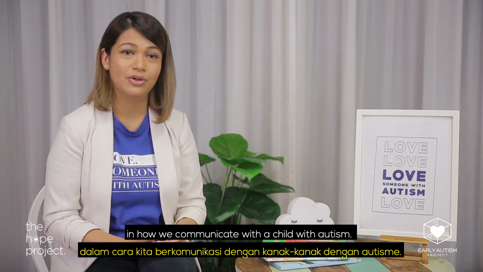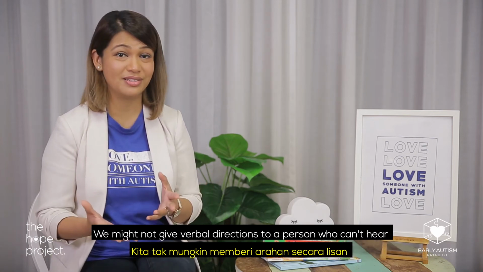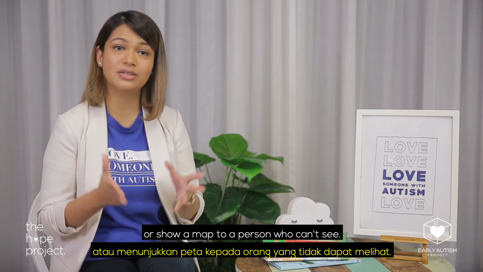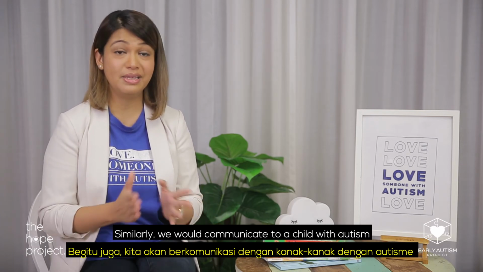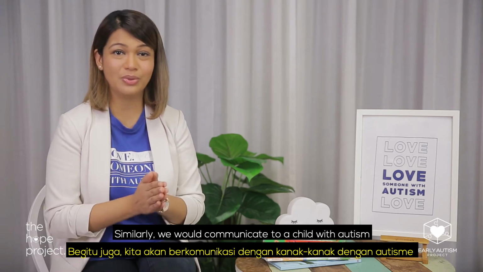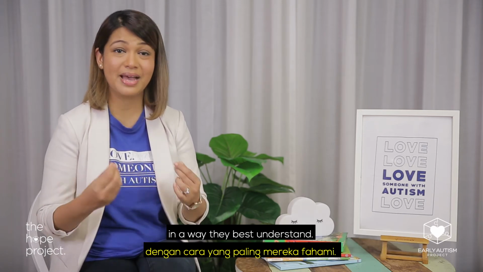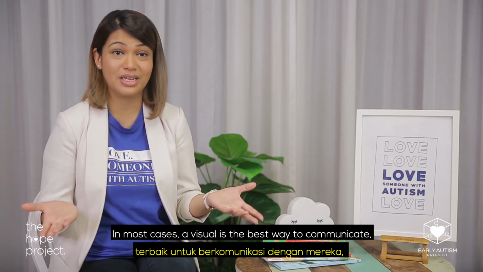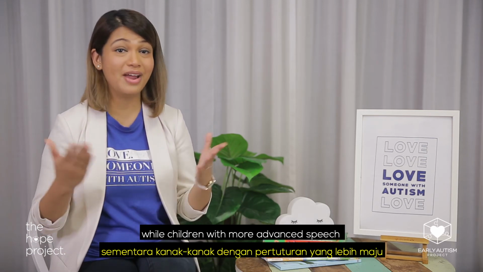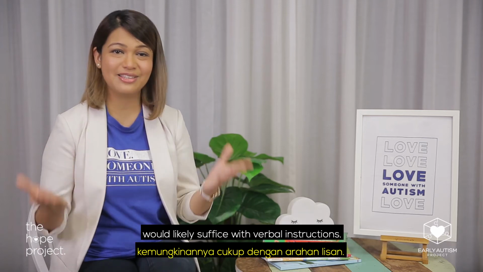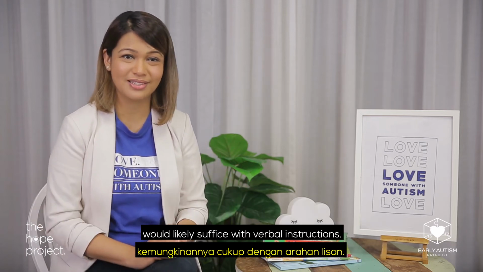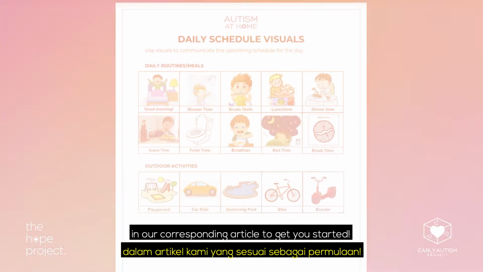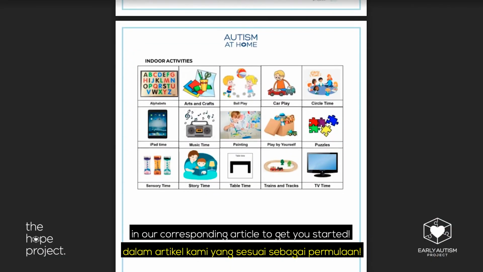But we must remember to be fair and reasonable in how we communicate with a child with autism. We might not give verbal directions to a person who can't hear, or show a map to a person who can't see. Similarly, we would communicate to a child with autism in a way they best understand. In most cases, a visual is the best way to communicate, while children with more advanced speech would likely suffice with verbal instructions. You can download some daily schedule visuals in our corresponding article to get you started.